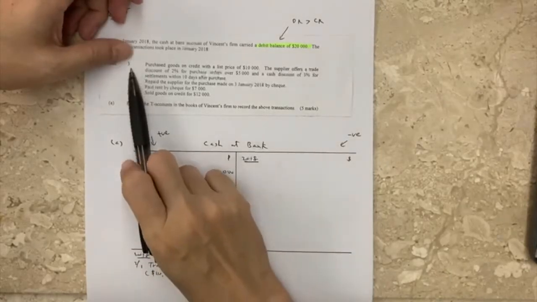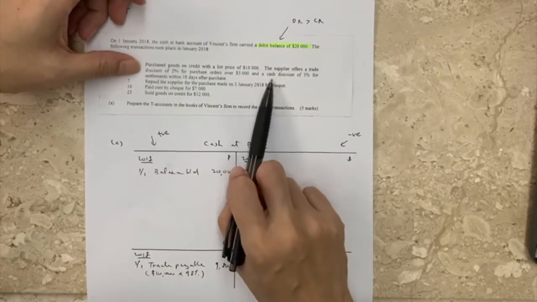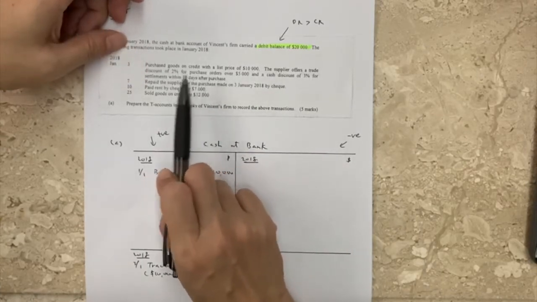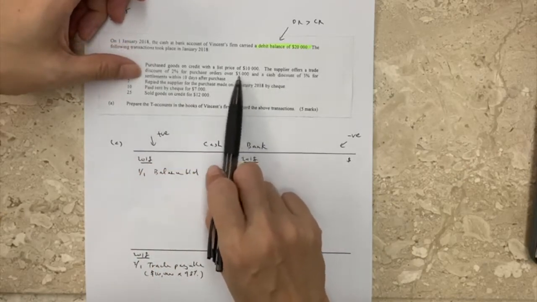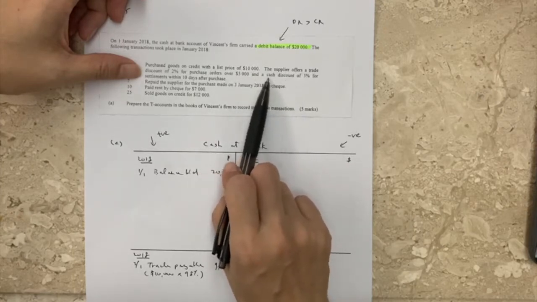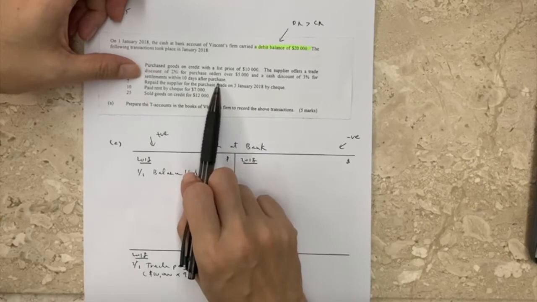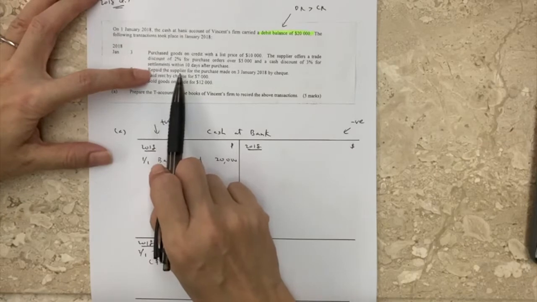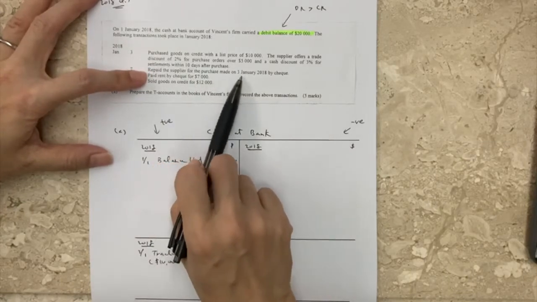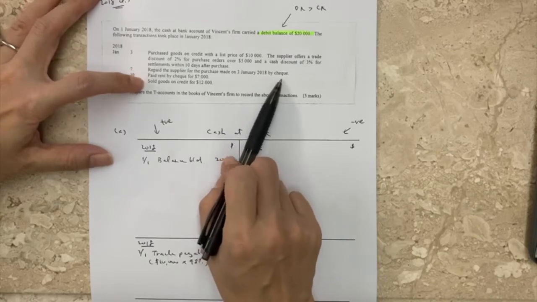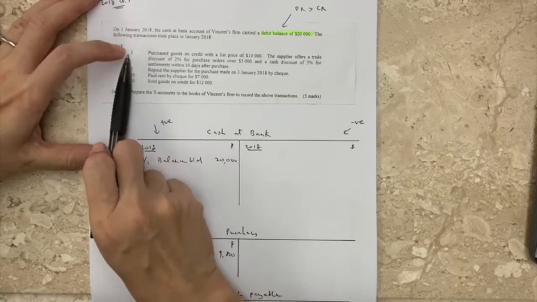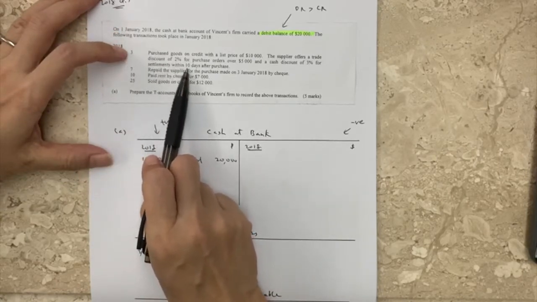On 3rd of January, we also have a sentence saying that a cash discount of 3% is given for settlements within 10 days after purchase. Since on 3rd January we don't pay any money to the supplier, the creditor, there should be no double entry related to the second sentence. Now we come to 7th of January: repay the supplier for the purchase made on 3rd January 2018 by check. Look at the dates: pay on 7th, and the date of purchase is 3rd. So this is exactly settled within 10 days.